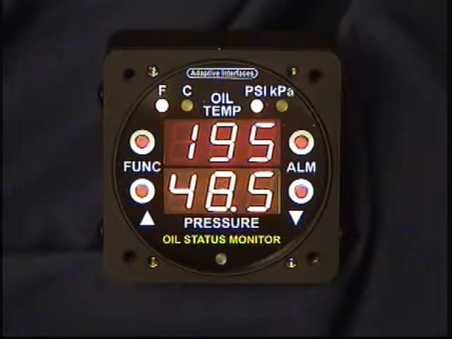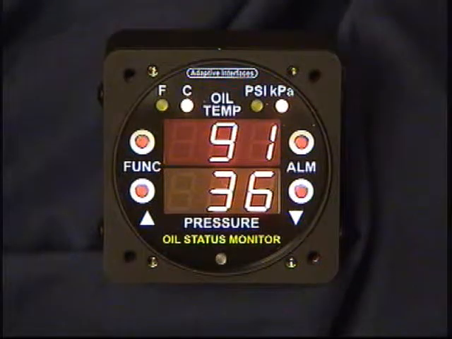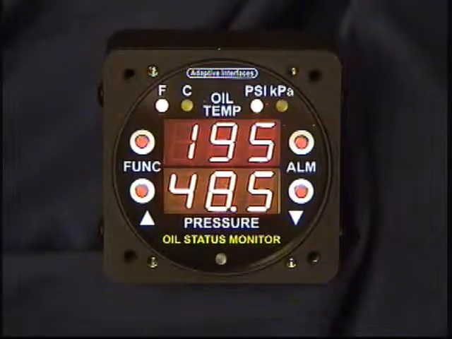Using the function button on the instrument, this display can be changed from English to metric. We'll do that now. Now the instrument is showing the oil temperature and pressure as 91 degrees Celsius and 36 kilopascals. Pressing the function button again brings you back to an English type measurement.